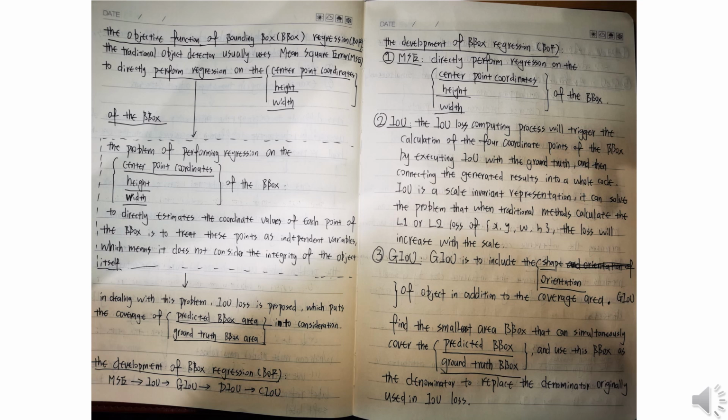Next we have DIOU. DIOU loss additionally considers the distance of the center of an object.